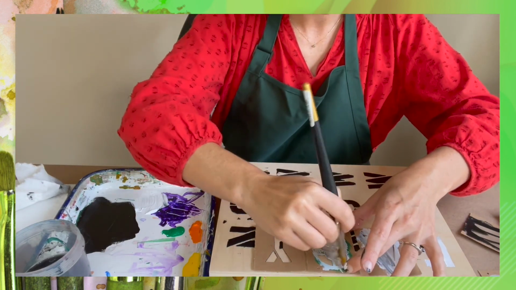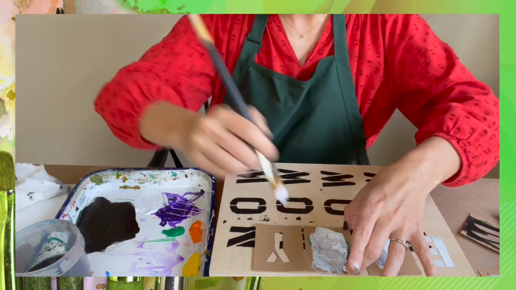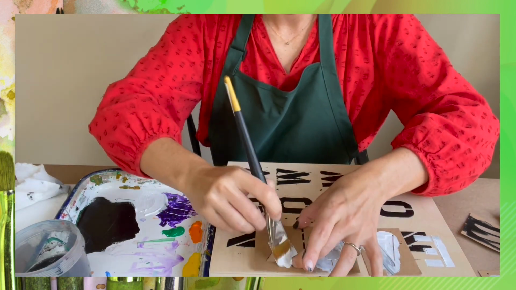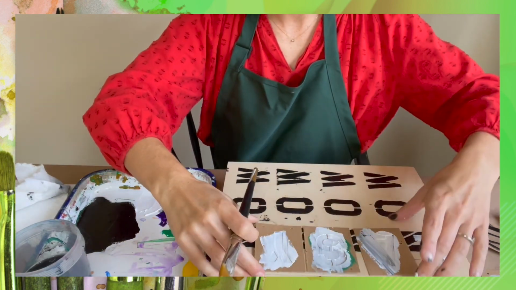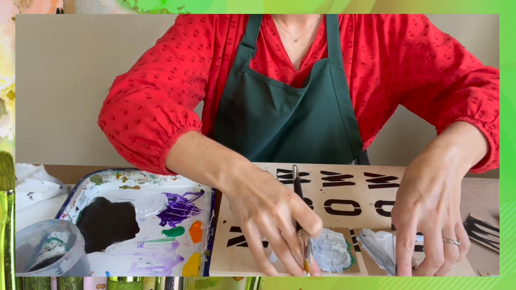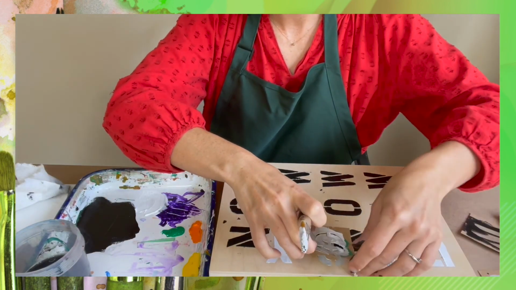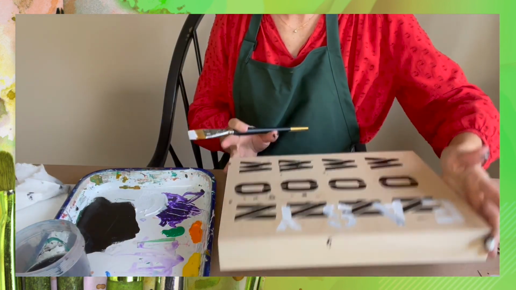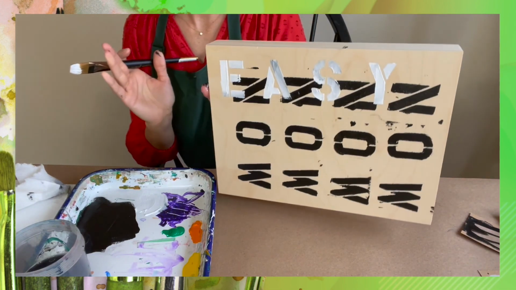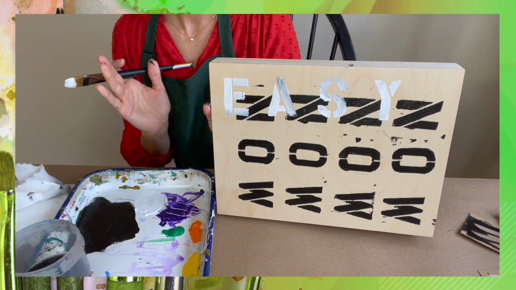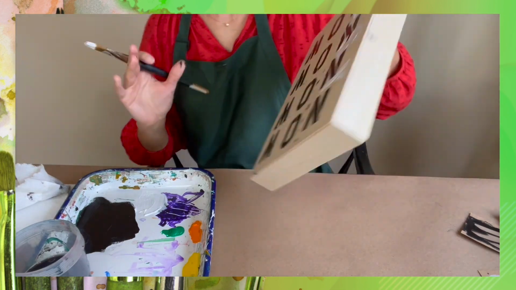Okay, almost done. Let's see how it looks. I like it. I'm gonna keep going.